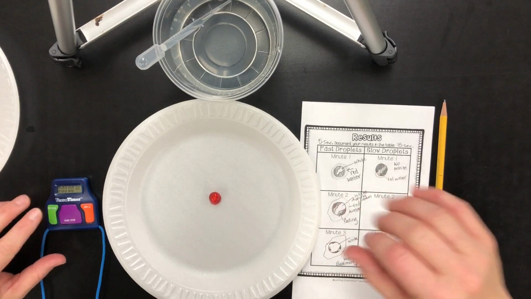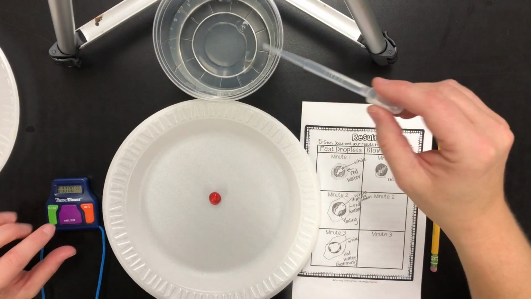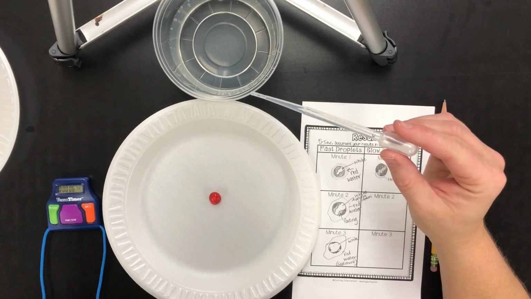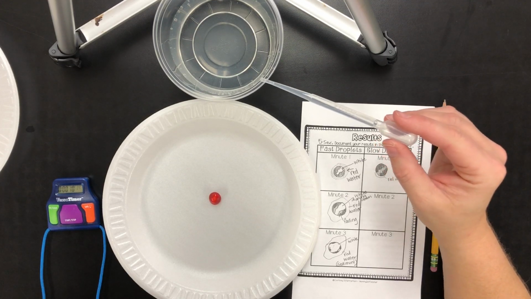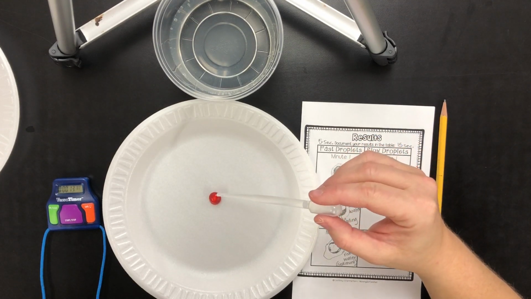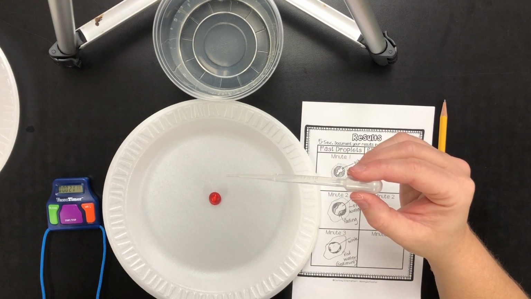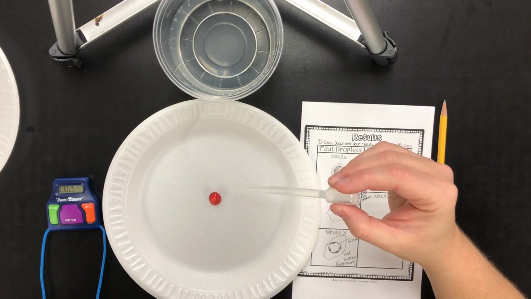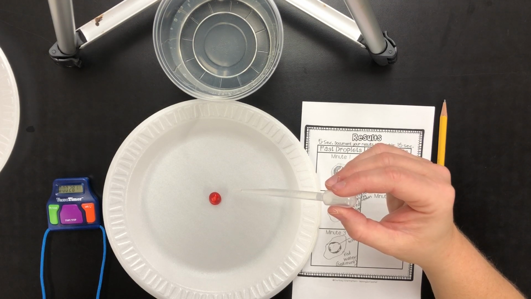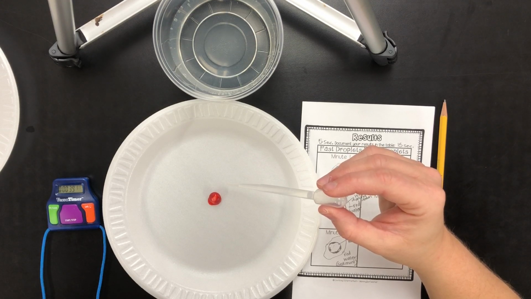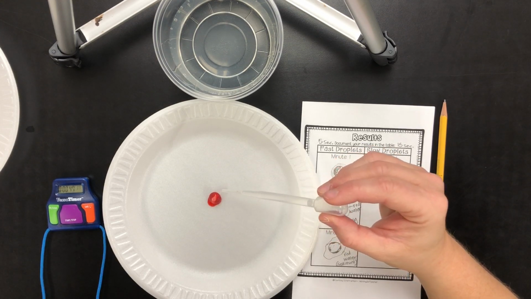Okay, now it's time to do the second minute. Get my pipette ready. Start every 15 seconds. 15. 30. 45.